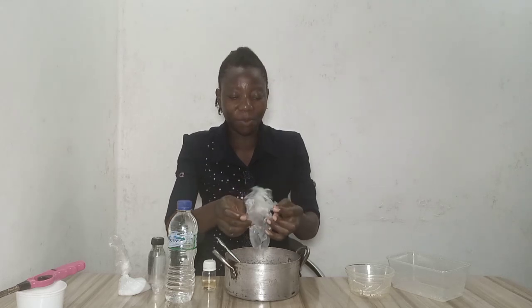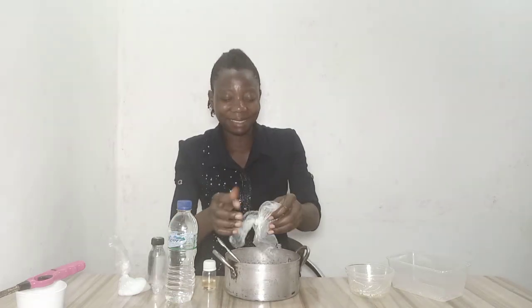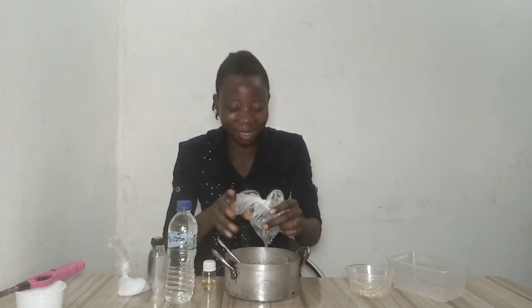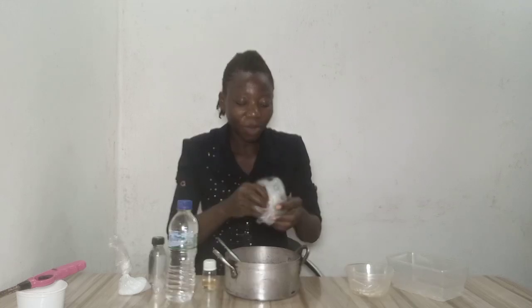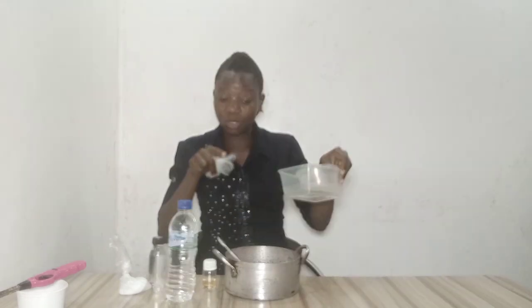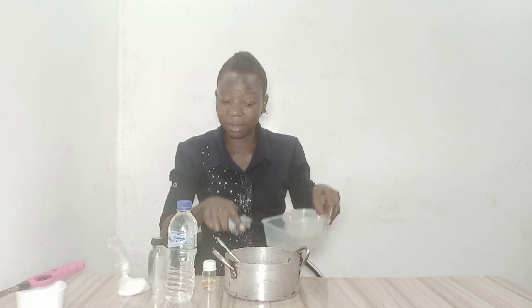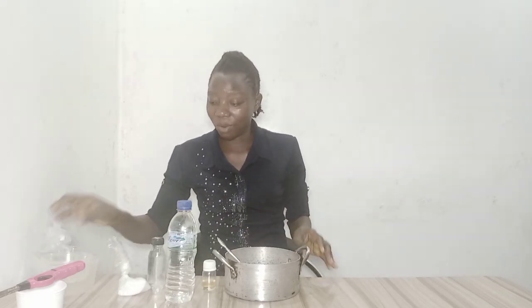So, if this is done with, what are we doing next? We are heating it up. We want to melt the stearic acid into the oils, into the glycerin and the coconut oil. So we'll be lighting our gas right now and melting it.